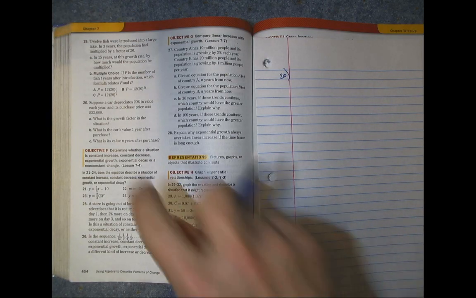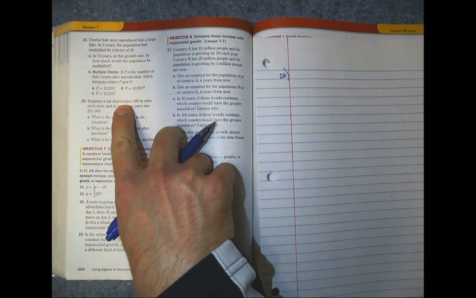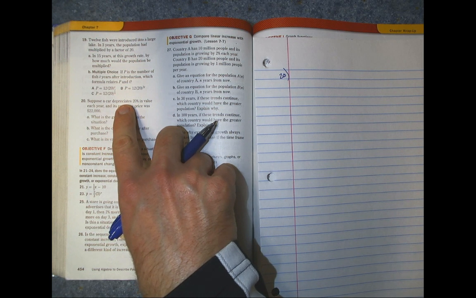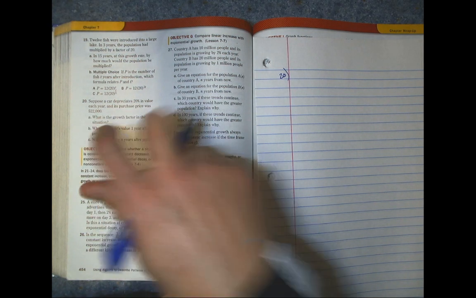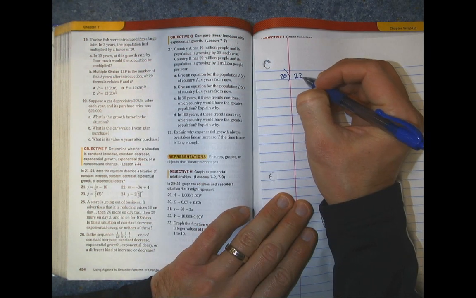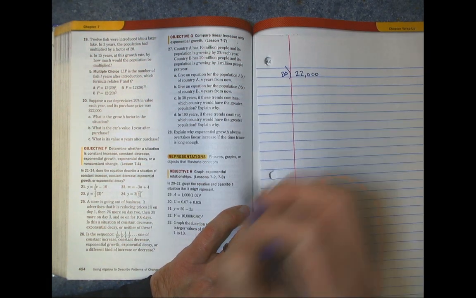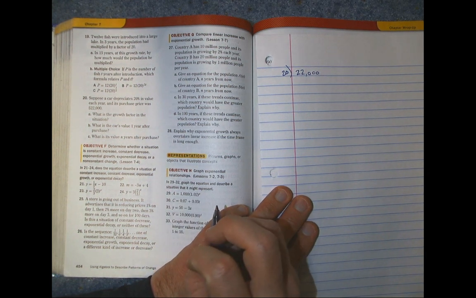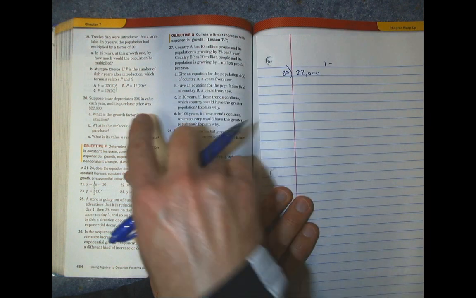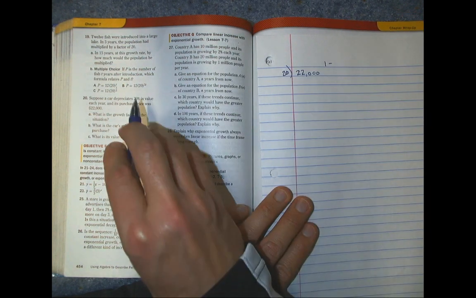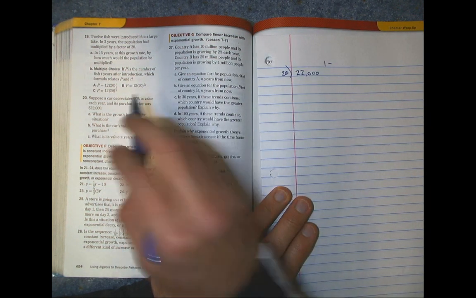Jump into number 20. So now we have depreciation. We're still going to use the same formula, but instead of adding to 100%, we're taking away from 100%. So our starting point here was 22,000, the price of a car. Price needs to go down, so we need to be multiplying by a number less than 1. So it's 1 minus the percent that it's decreasing by. It's going down by 20%. Move that decimal 2 spots. That's 0.2.